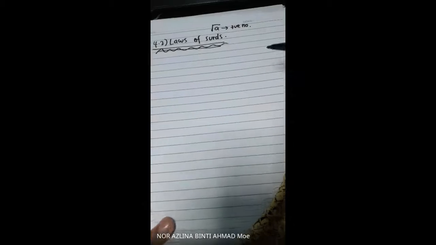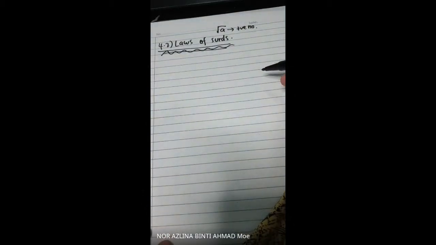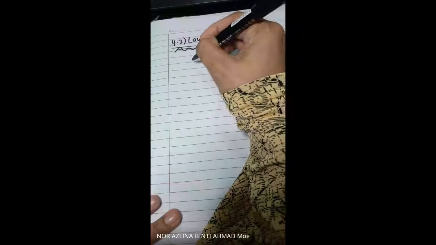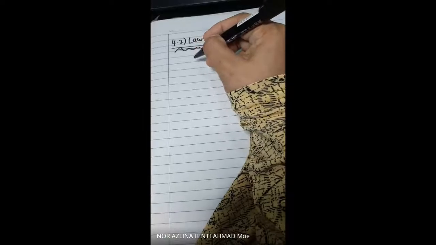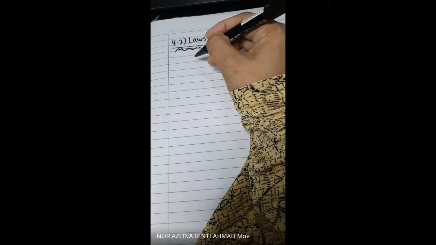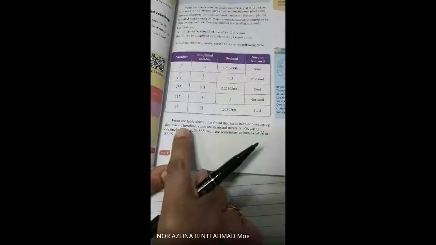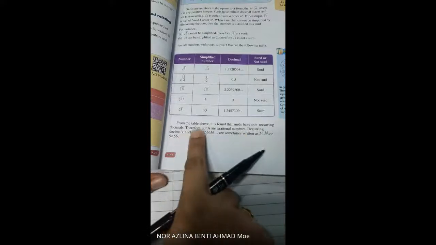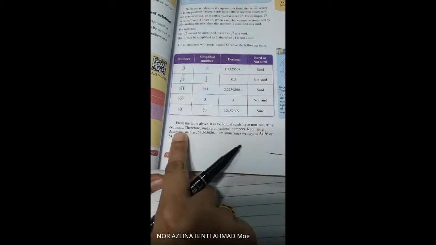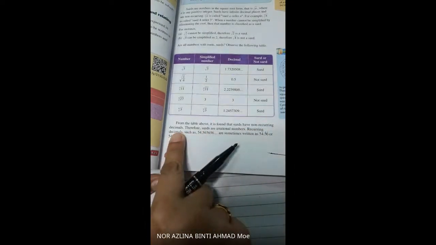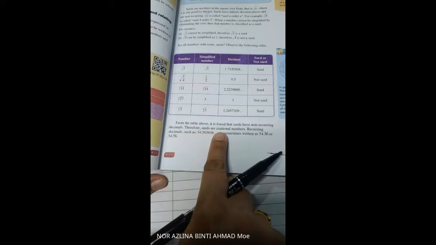Okay, let's say, page 97, still page 97, the last paragraph. From the table above, it is found that surds have non-recurring decimals. What is a recurring decimal? Therefore surds are irrational numbers.